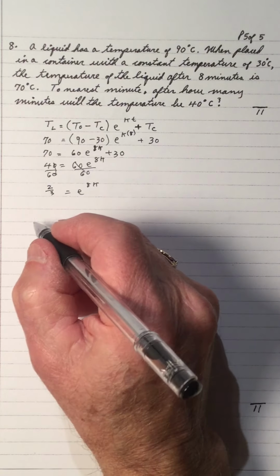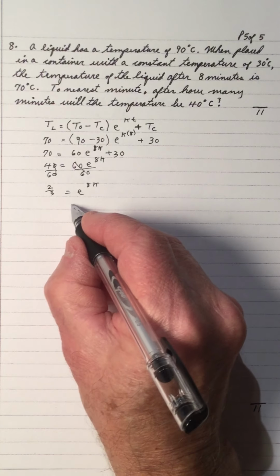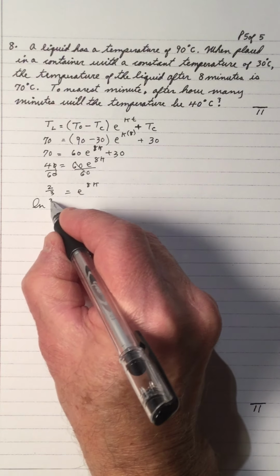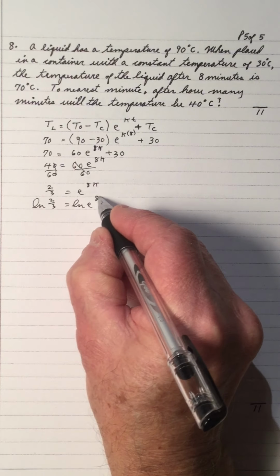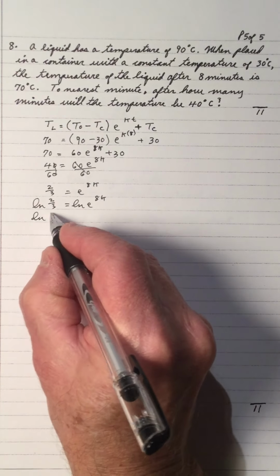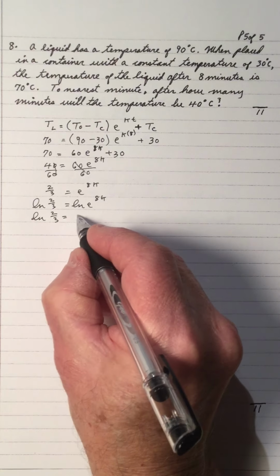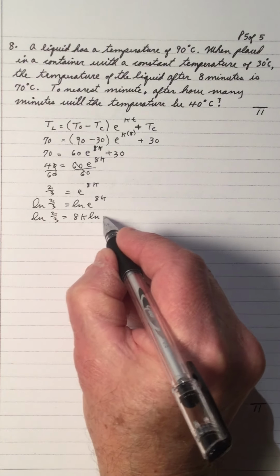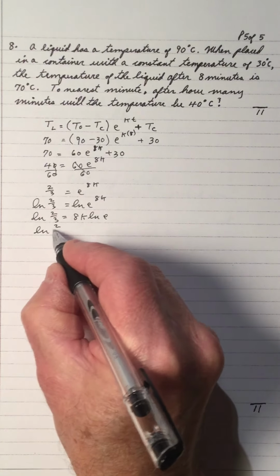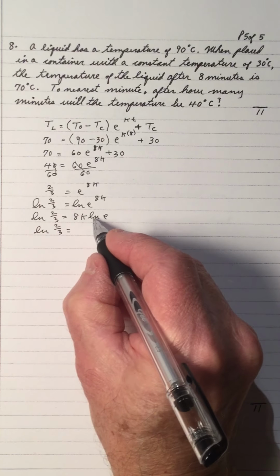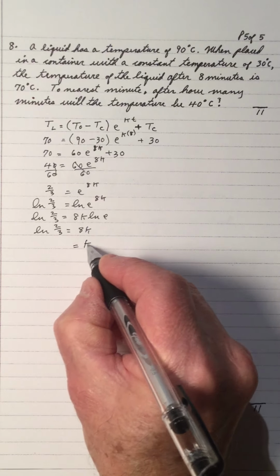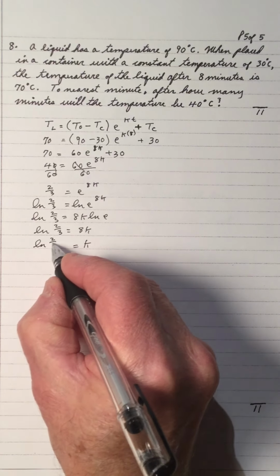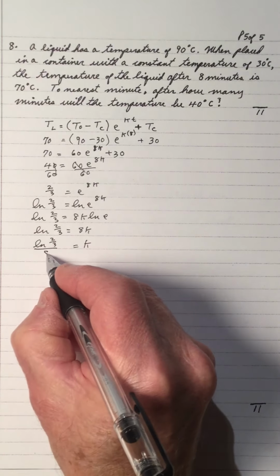I could also go decimal 0.6666 repeating, but we'll do the ln of 2/3. The ln of e to the 8k: the ln of 2/3 equals 8k ln e. The ln of e is 1, so it's 8k. So k is the ln of 2/3 divided by 8.